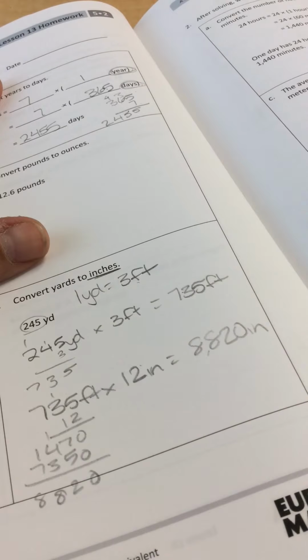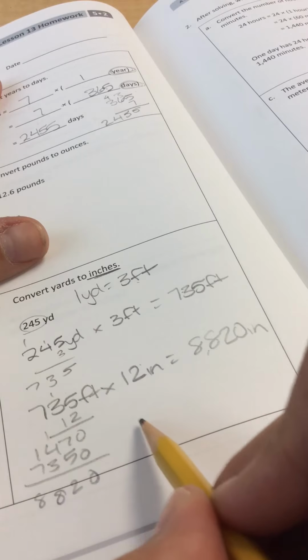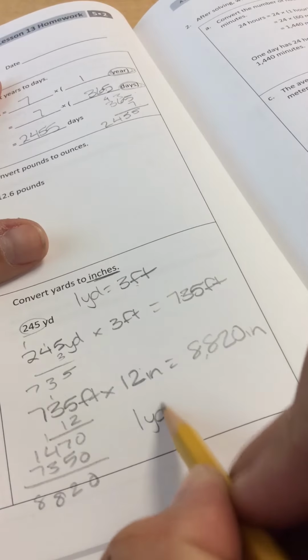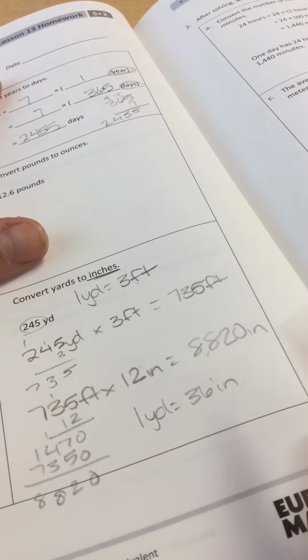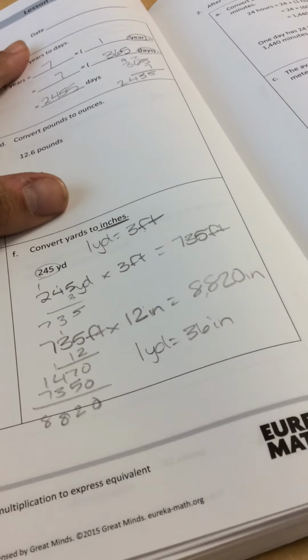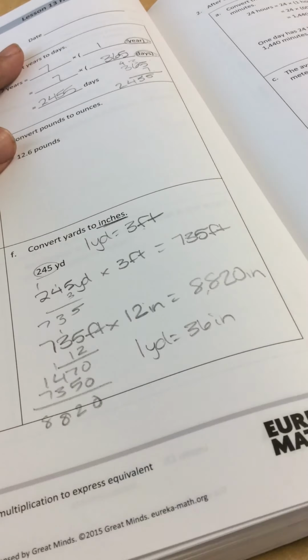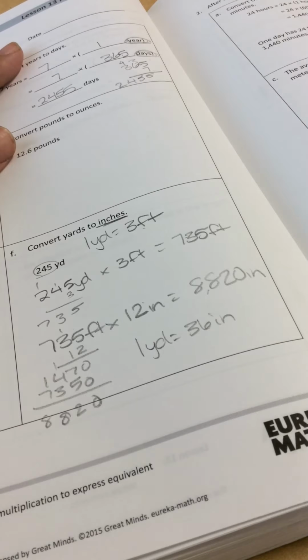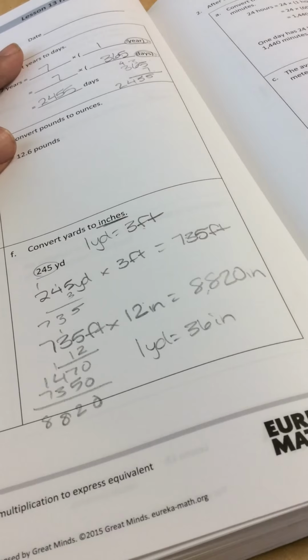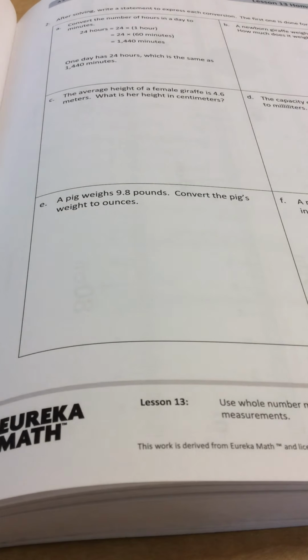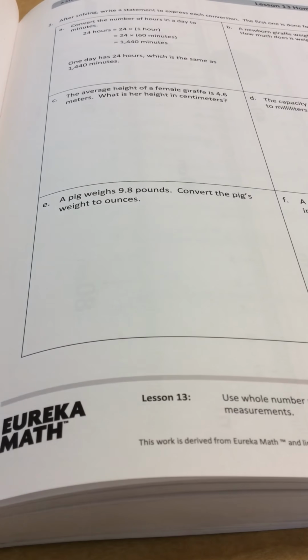Now they could have done it in 2 steps, or they could have seen that 1 yard equals 36 inches. Some students will see that, some won't. So that's a 2-stepper that sometimes will run across those. You'll have to do 2 conversions to get to your end answer. But all of these over here are the same, just using little word problems to express them.